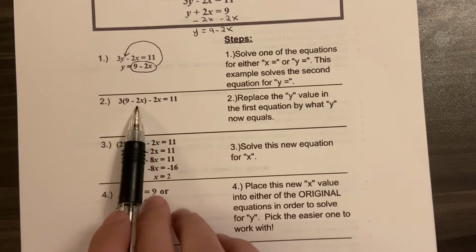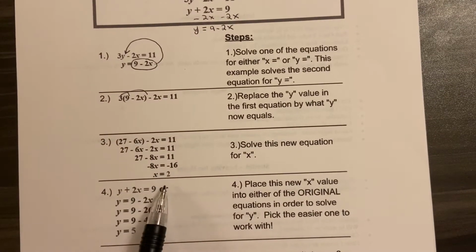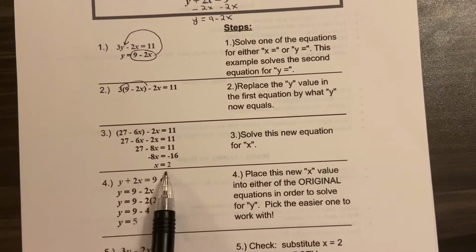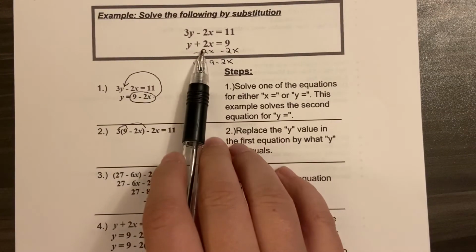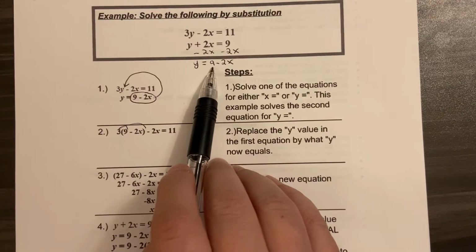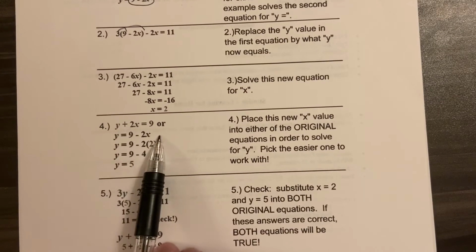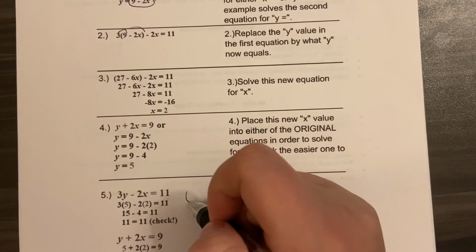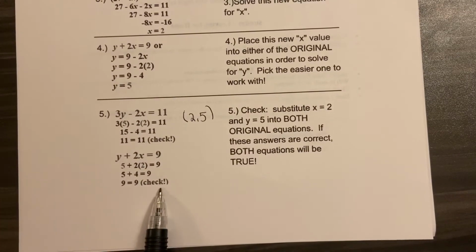Okay. And then once you have it subbed in, you're just going to distribute the 3 and simplify. And you see that you get x is 2. Okay, so once you have what x is, you can plug it back in to either equation and solve for y. It doesn't matter, any one of these three equations you can put it into and it'll work. So they put it into this one, right? And when they did that, they got y is 5. So your answer is the coordinate (2, 5), okay?